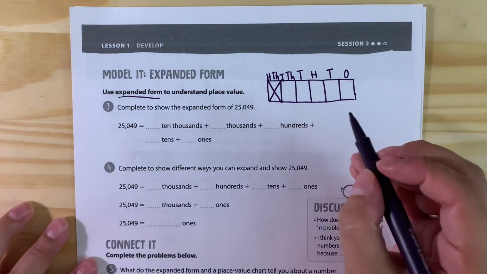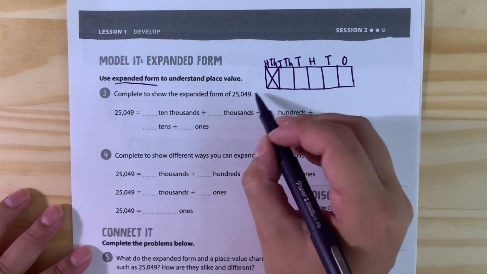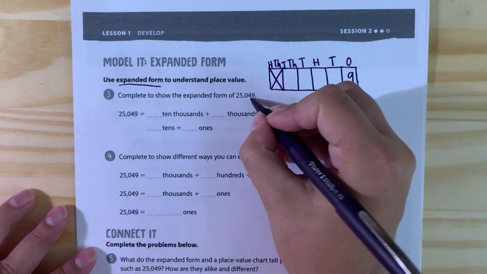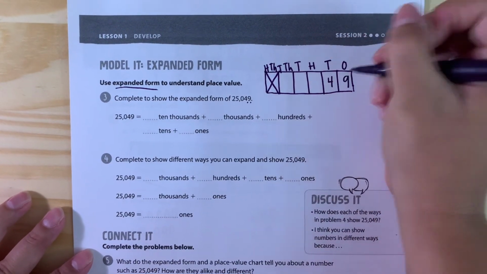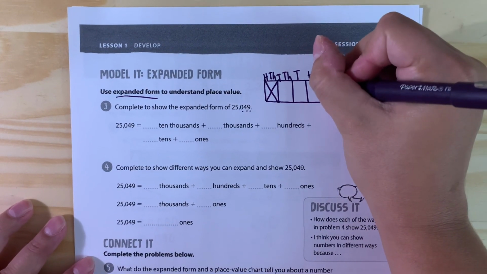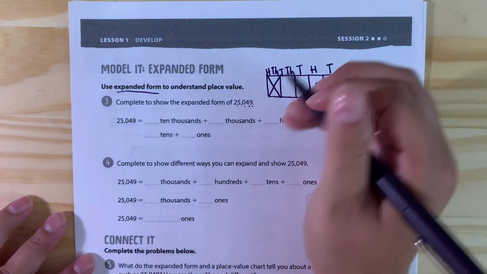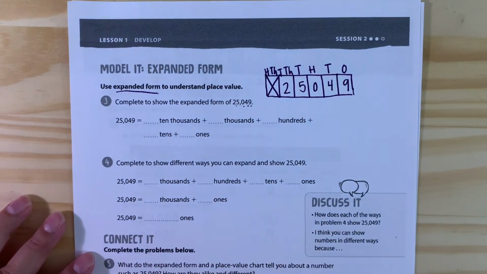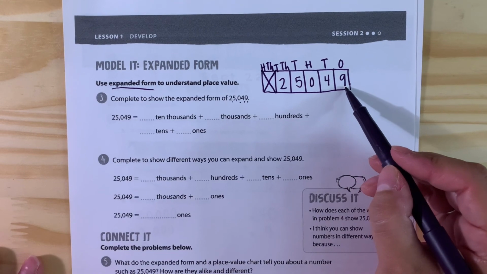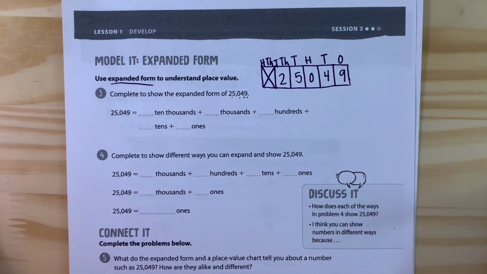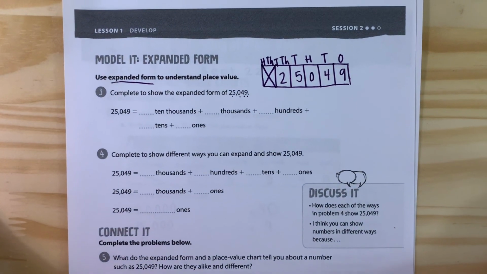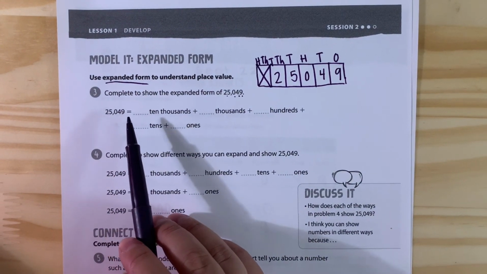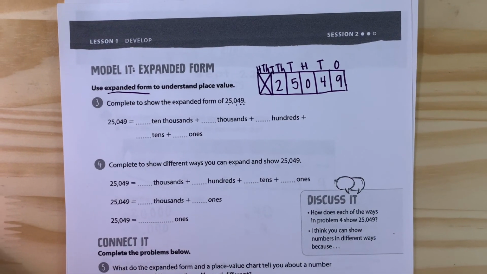So starting from the farthest right of the number is always easiest. So in the ones place we have a 9, in the tens place we have a 4, in the hundreds place we have a 0 again, and then in the thousands we have a 5, and then in the 10,000s we have a 2. So again, this part is optional. Sometimes it's just easier to see the expanded form when you have the picture to help you.